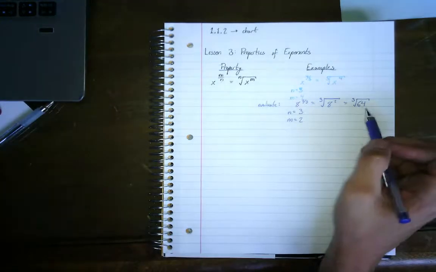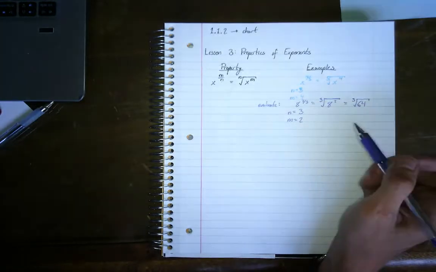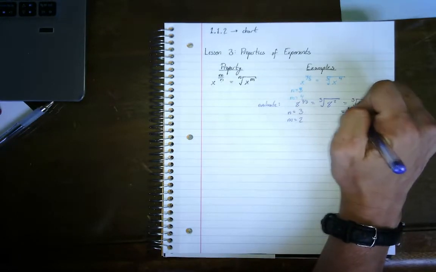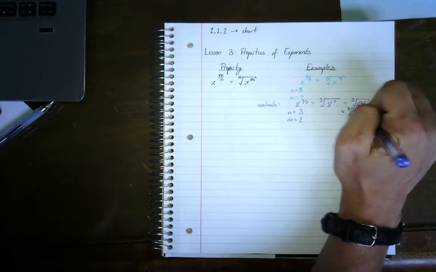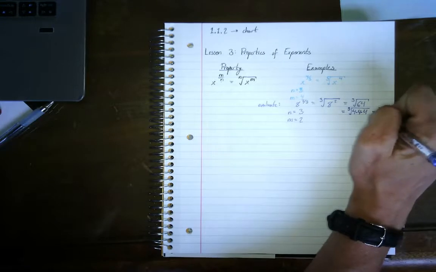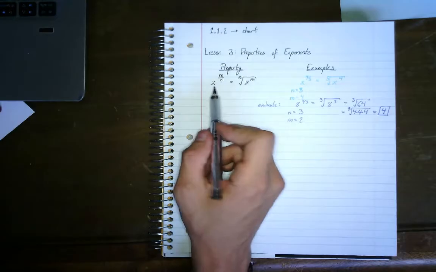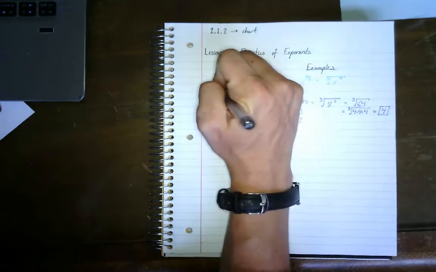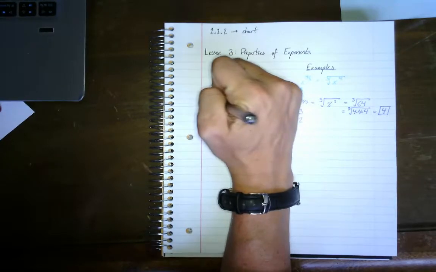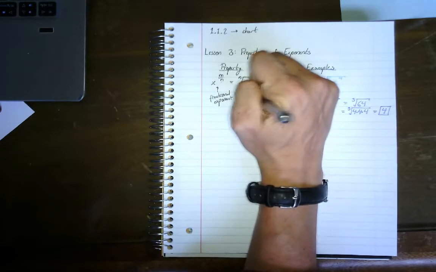And so this is saying, what number do we multiply by itself 3 times to get to 64? Well, if we break this down, we can see that if we multiply 4 by itself 3 times, we get that 64. So we know that the cube root of this is equal to 4. So that's this property, showing how a fractional exponent can be the same as a radical.